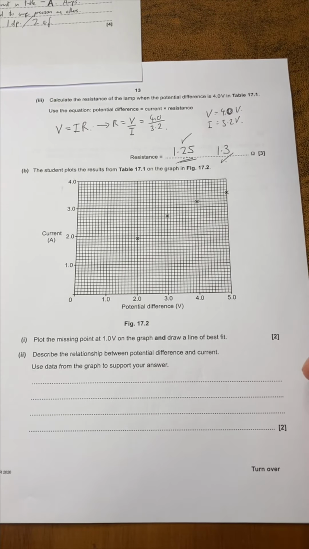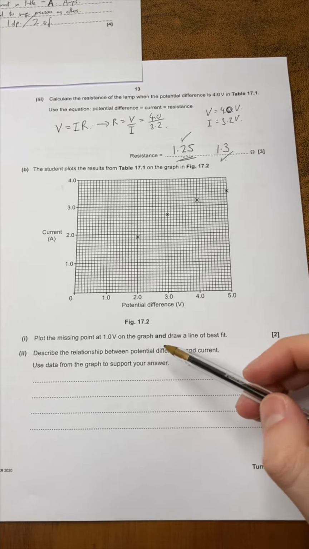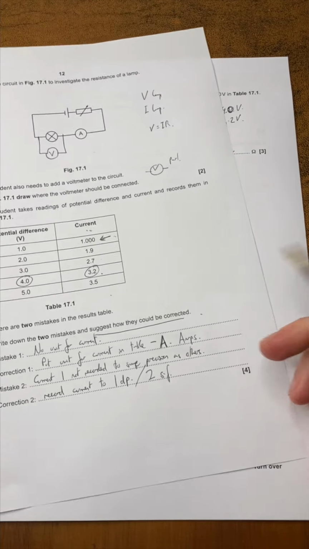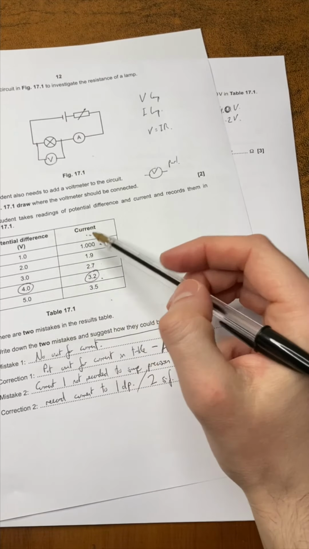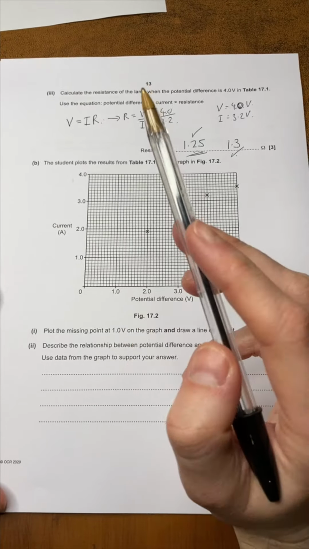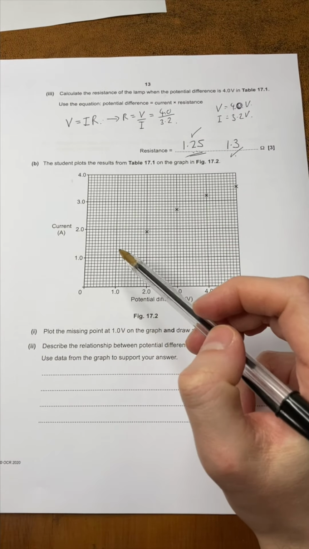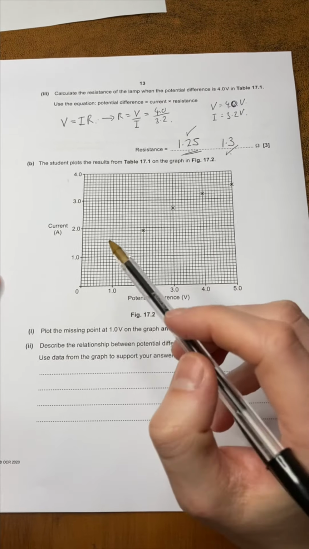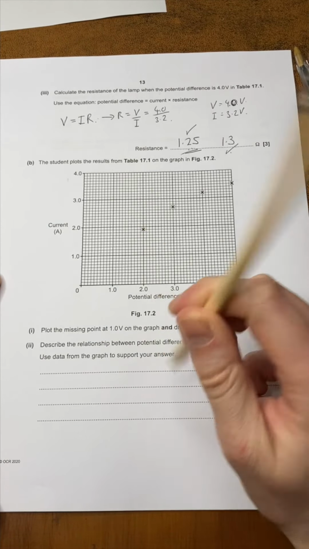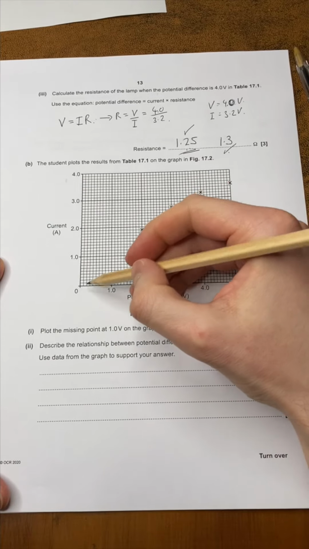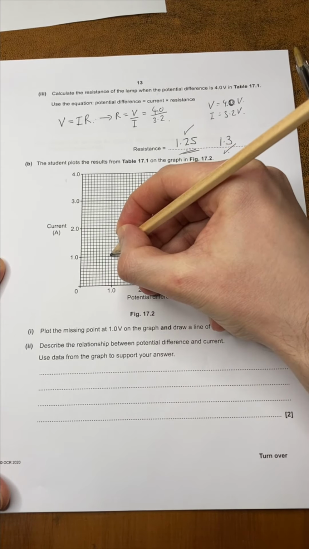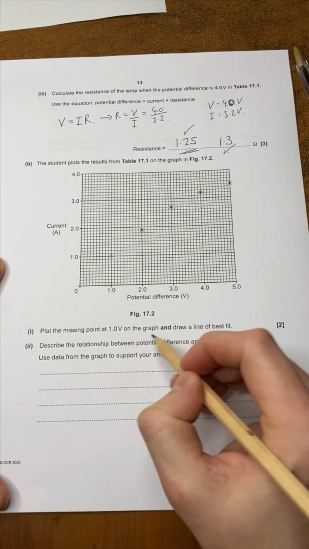Question 17. BI. Plot the missing point at 1 volt on the graph and draw a line of best fit. Okay, so let's get that data out again. Potential difference 1 volt, current is 1.0, so that needs to go somewhere on here. Got to catch myself. I don't want to ruin this graph with pen marks. I only get 1 chance really, so I'll put this to one side, get my pencil out. That way I can rub it out if I need to. So 1.0 potential difference, there we go. 1 amp of current, and I'll make a little cross here. So that's my first part of the question done.